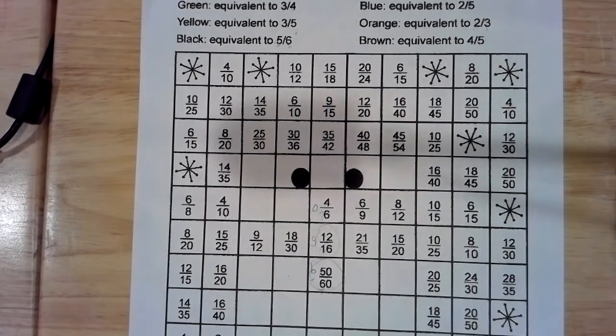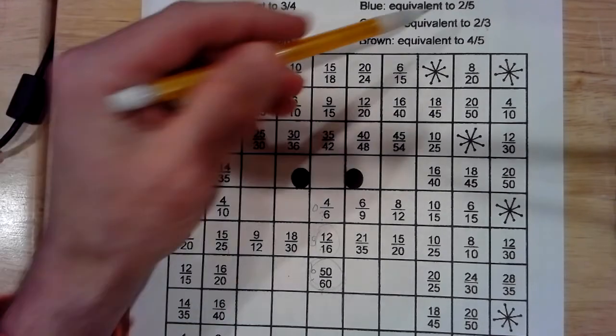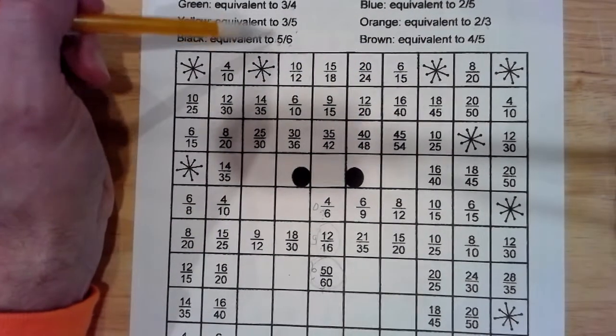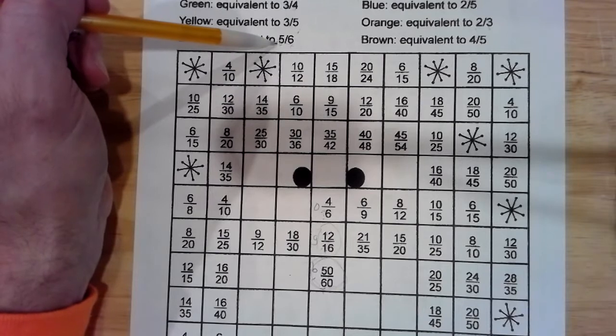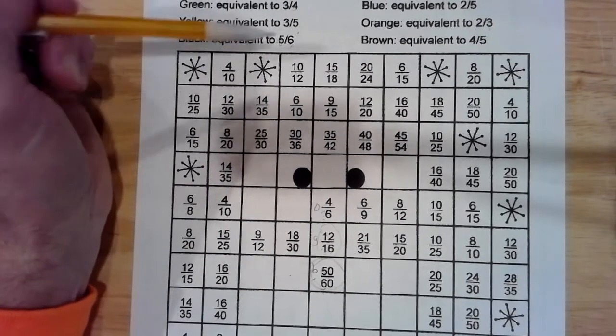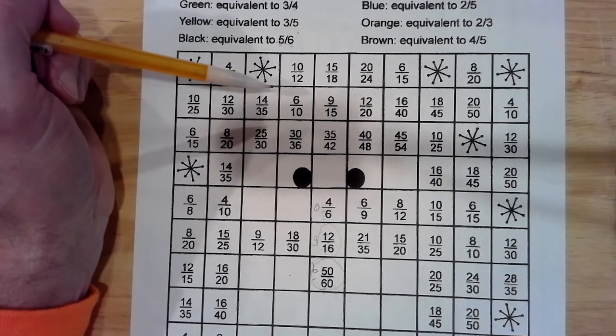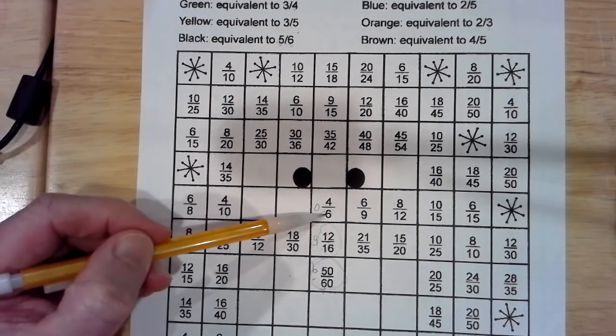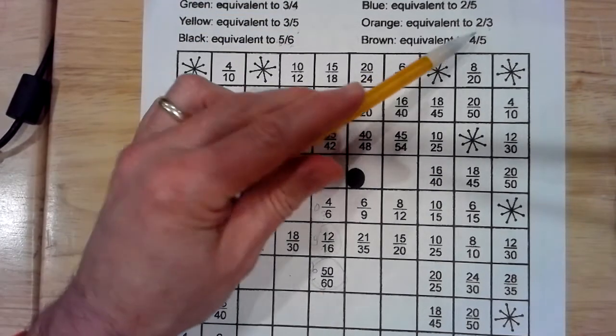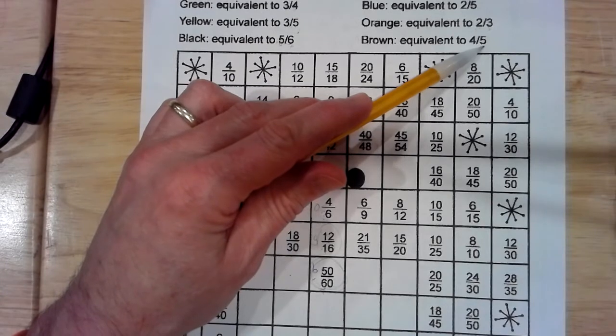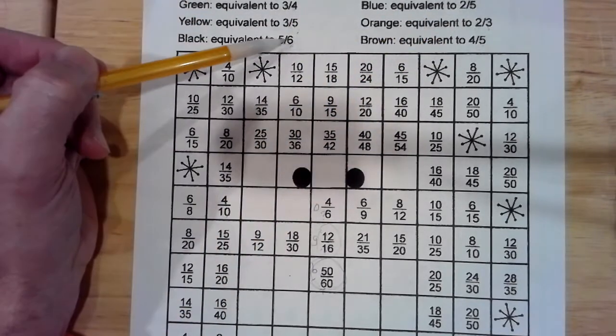So basically, you have to go through this, match up each one of these with one of these equivalent fractions. Now, some of them are easier than others because I know, like I showed you with this 6, there's only certain numbers here. This ends in a 5. Nope, that can't be a 6. That can't be a 6.